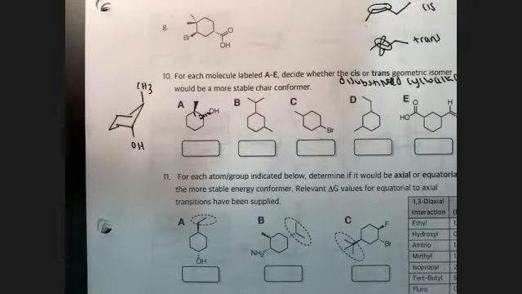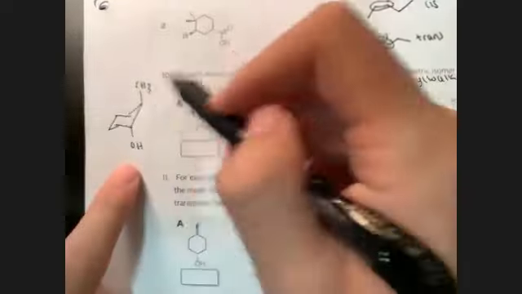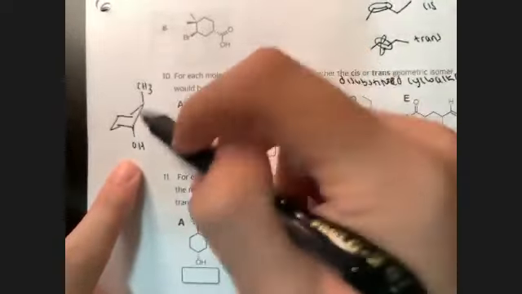And that's pretty unstable, right? That's pretty bad. But I know in my ring flip, those axial groups are going to become equatorial. So in my most stable chair conformer, which is when these two are equatorial, that arose from the fact that I made these trans.